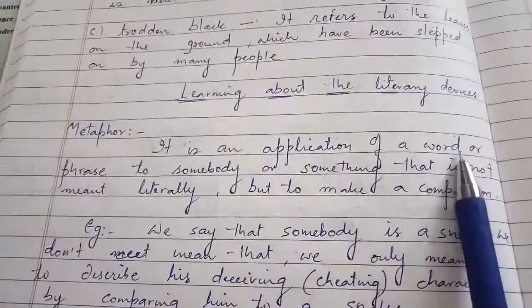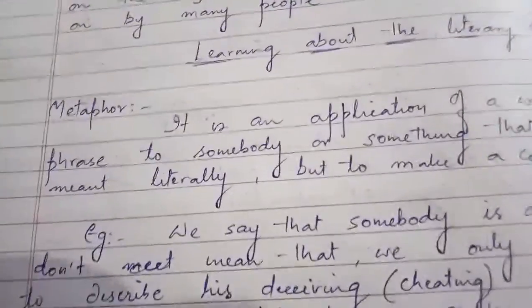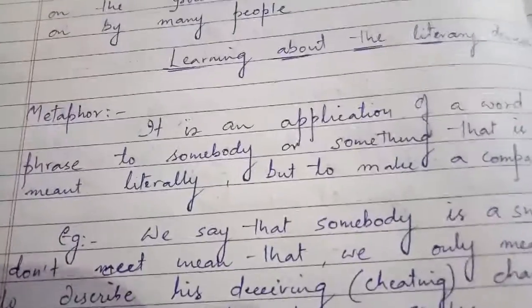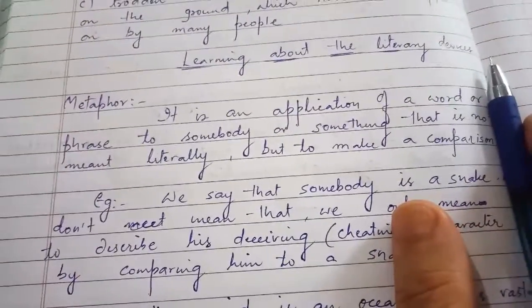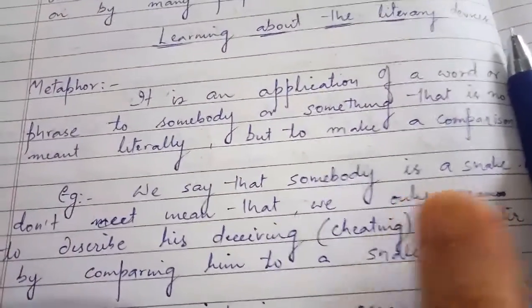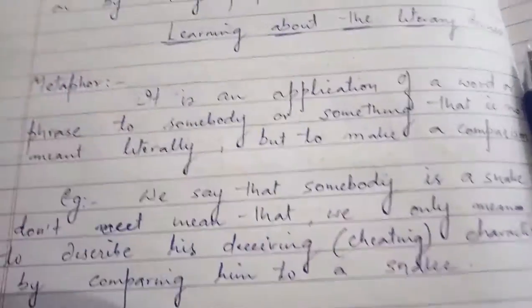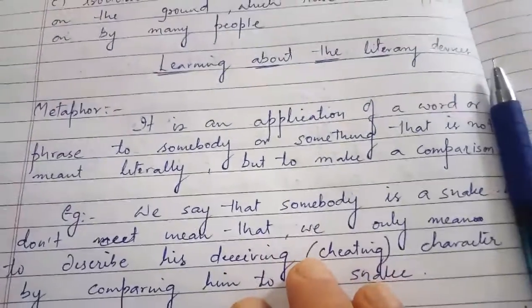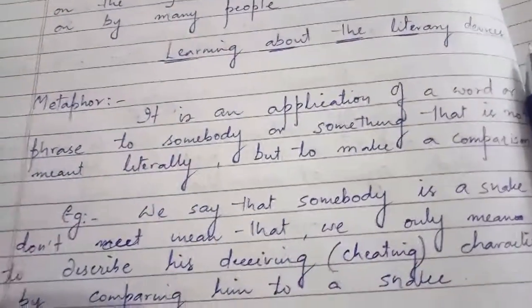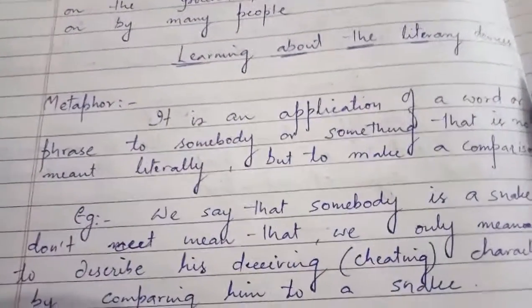Next is learning about the literary devices, and we have here the metaphor. Metaphor is the comparison of a person with another. It is not the same. For example, we call a person, he is a snake. It doesn't mean he is a snake, but his character is like a snake. His character is a cheating, deceiving character. He cheats and he can cheat anytime. So we call him a snake.